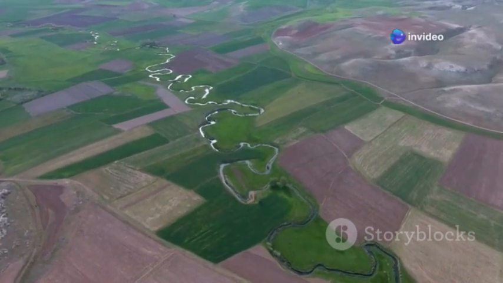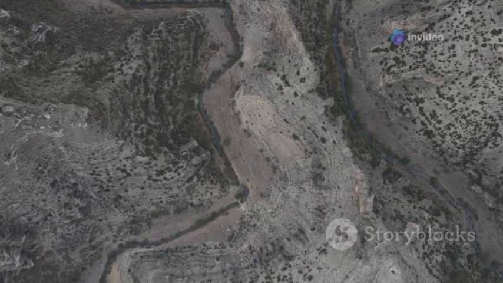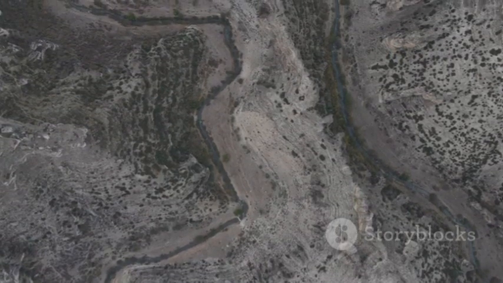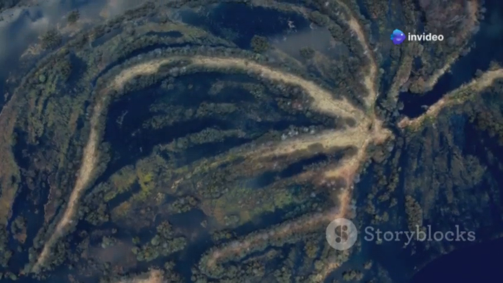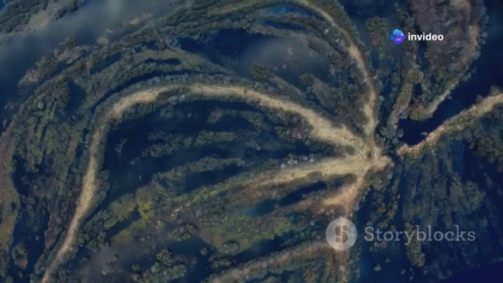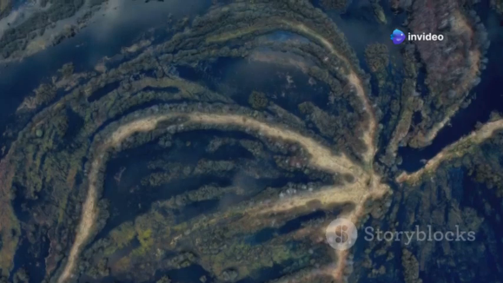Alluvial landforms are dynamic. Their shapes and sizes constantly change with the ebb and flow of water. One day, a river might deposit a thick layer of silt, enriching the soil. The next, a flood might reshape the landscape, carving new channels and depositing fresh sediment.